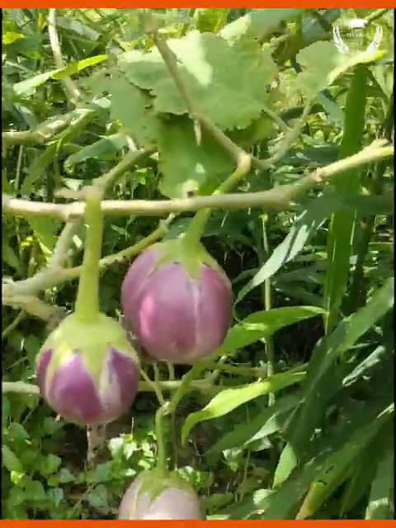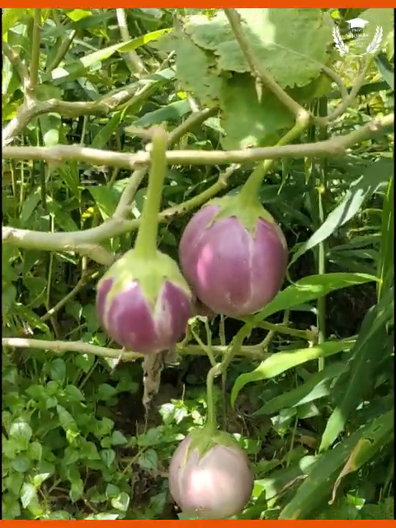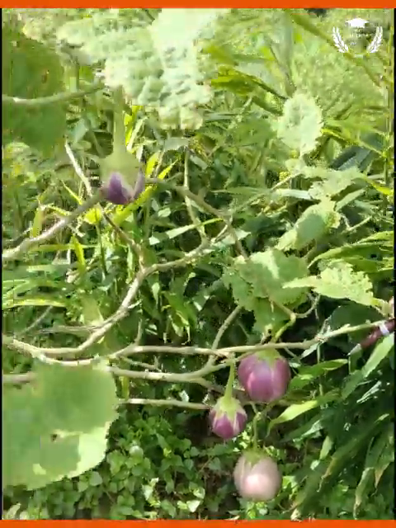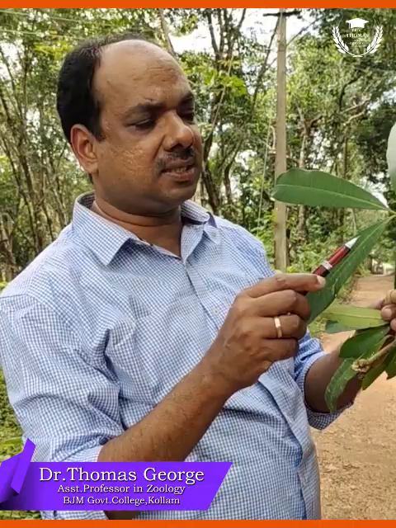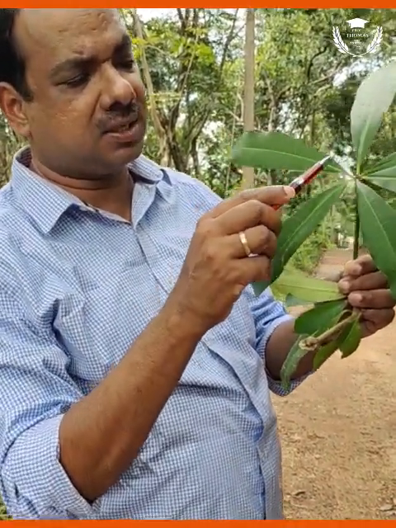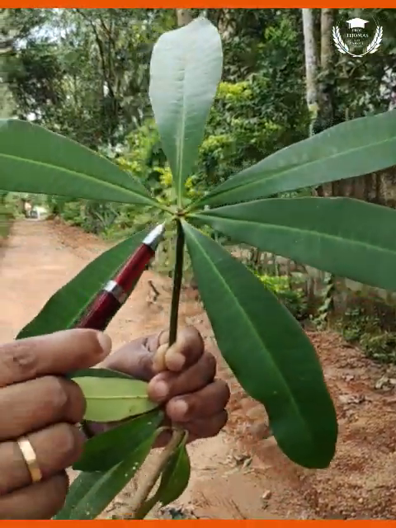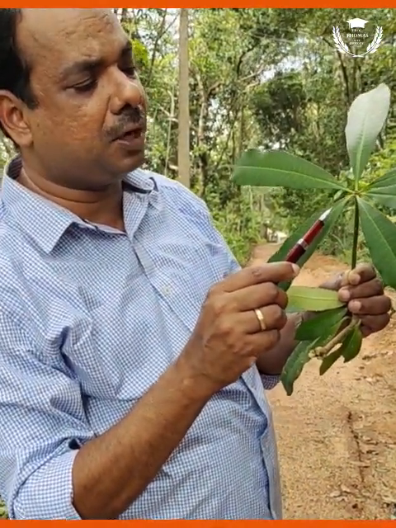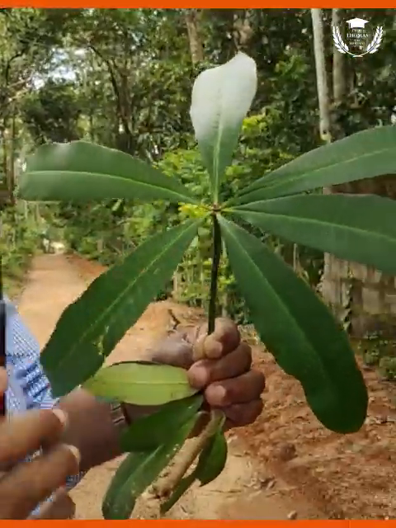Now, Bt brinjal is there. What is Bt brinjal? Biotechnologically developed brinjal is called Bt brinjal. It is resistant against worms. Whorled phyllotaxy: phyllotaxy means arrangement of leaves. In whorled phyllotaxy, from a single node, several leaves originate. Examples are Alstonia and Nerium.